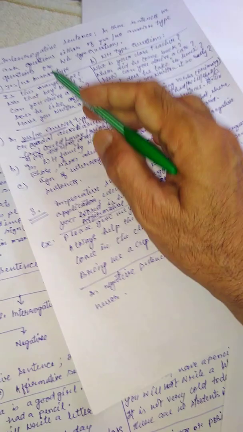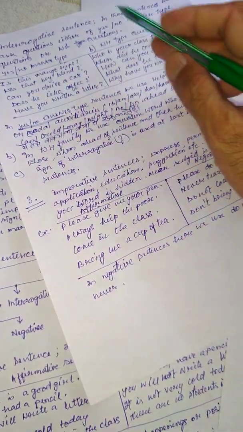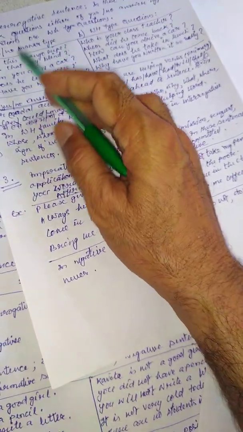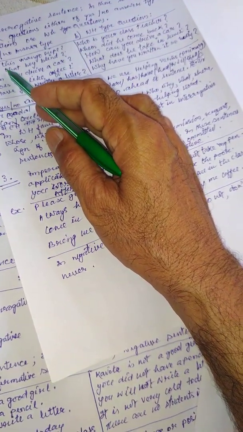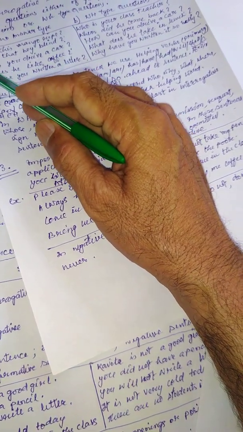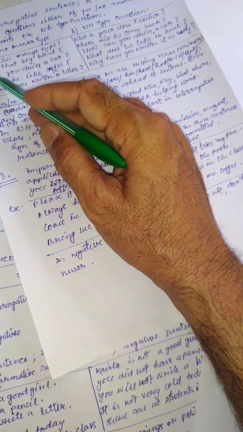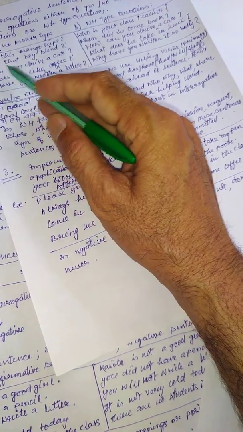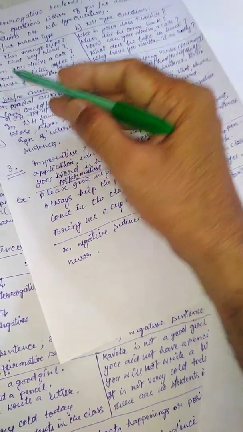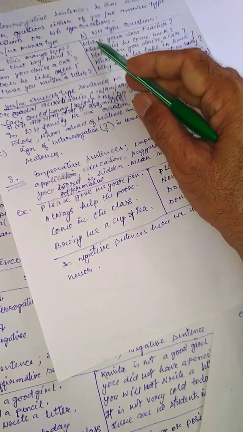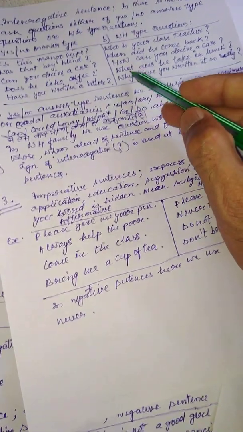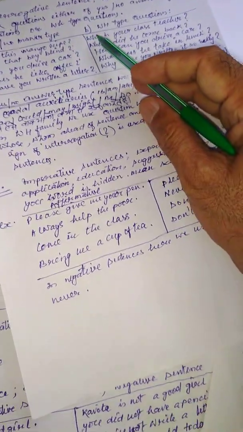We have read about yes-no answer type and WH type questions. In yes-no type, interrogative sentences were made by putting helping verbs or primary auxiliaries, or can, could, may, might, shall, should, etc., ahead of the subject. And in WH type questions, who, when, how, what, why, whose, or whom could be used ahead of the subject.